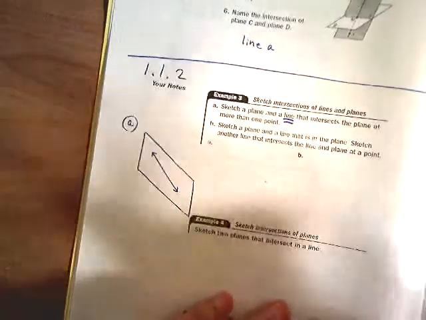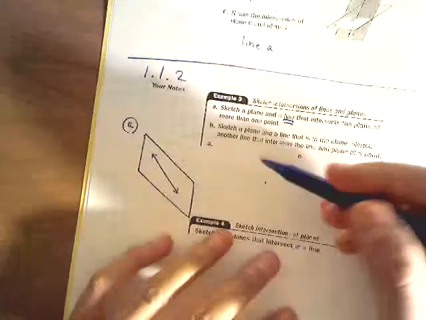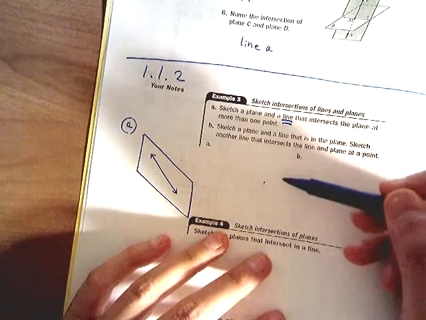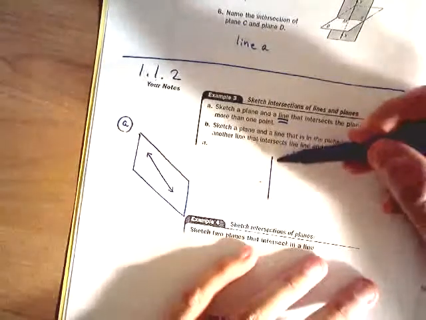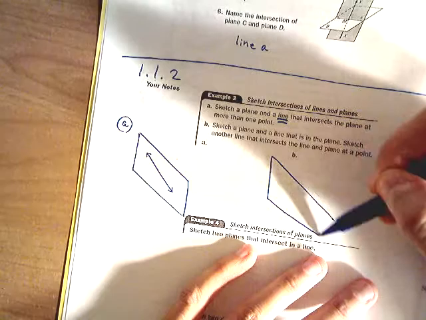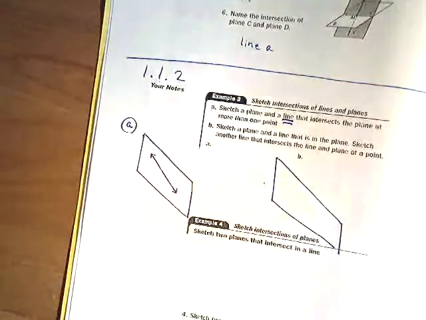So sketch number 2 is draw a plane and a line that's in the plane. Well, that's basically the same thing as this, right? So I'm just going to draw that same thing.